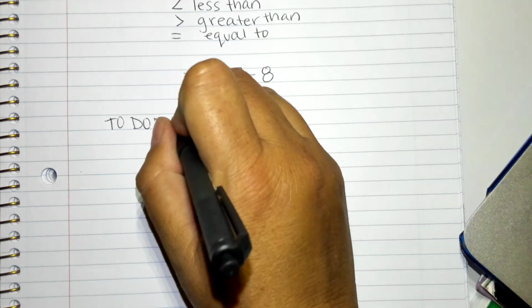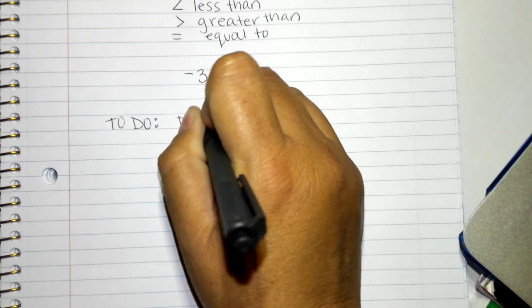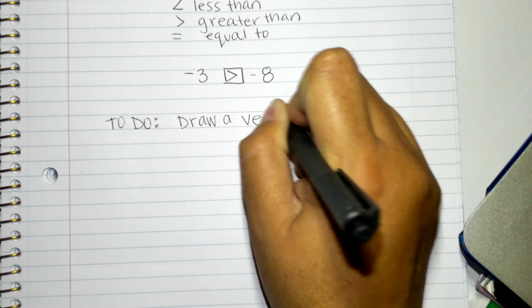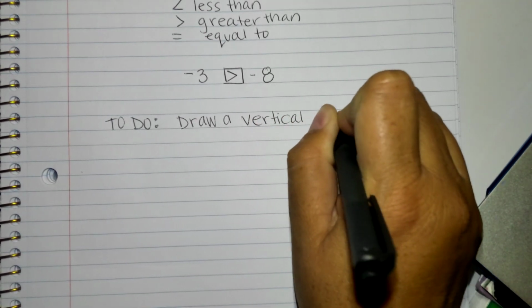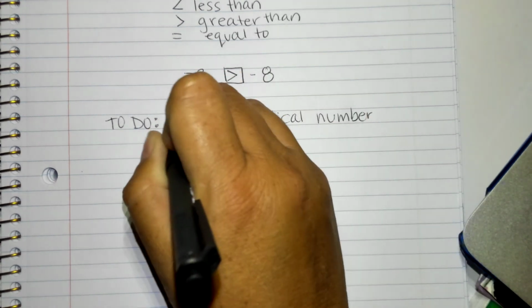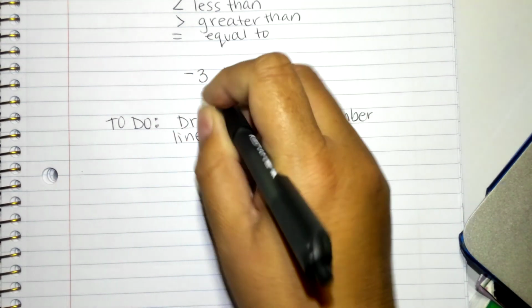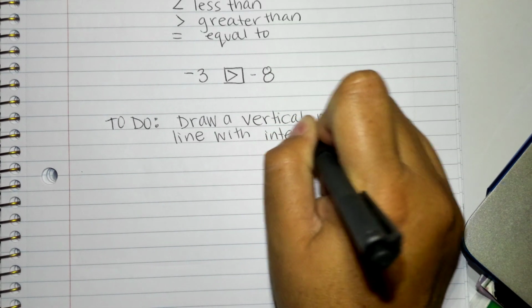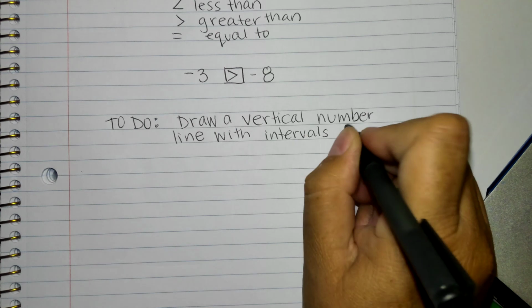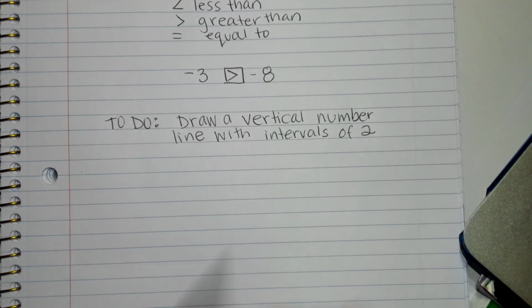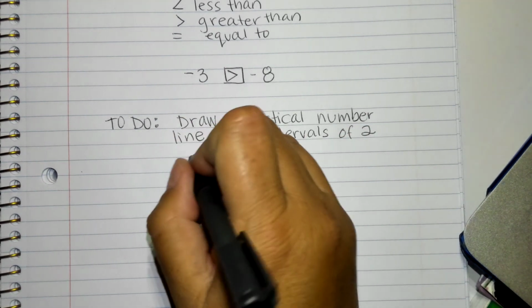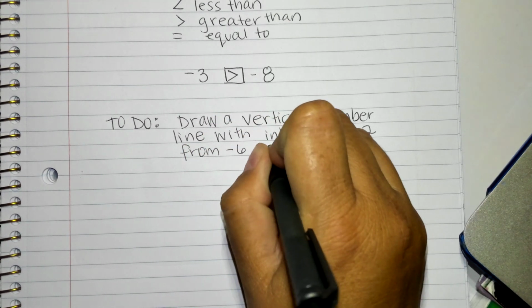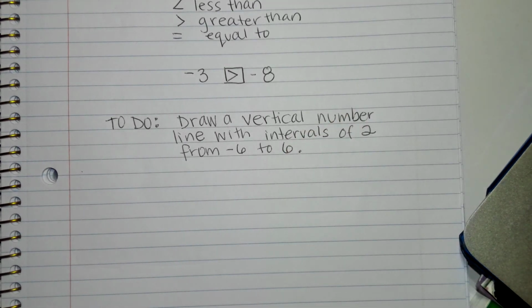So, I'm going to ask you to draw a vertical number line with intervals or increments of 2, and you're going to show me the numbers from -6 to +6.